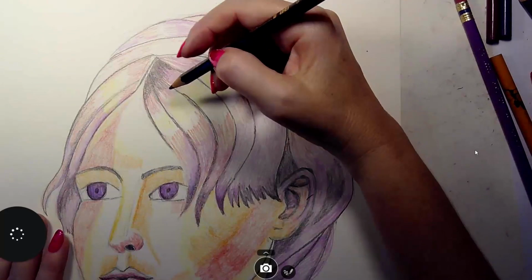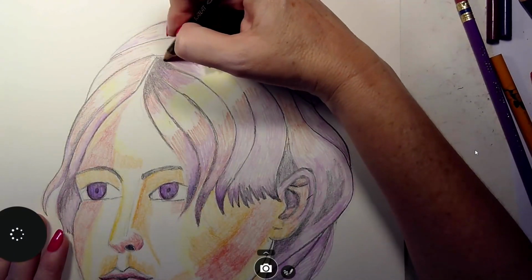So now the hair that's coming right out underneath the headband is darker.